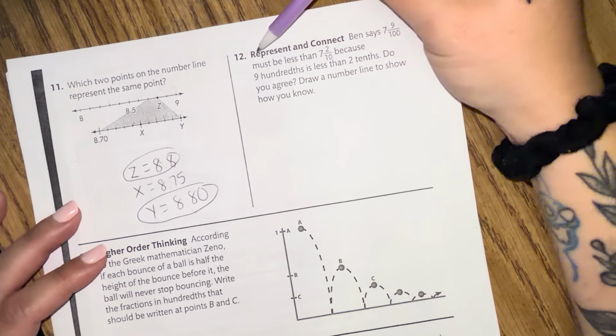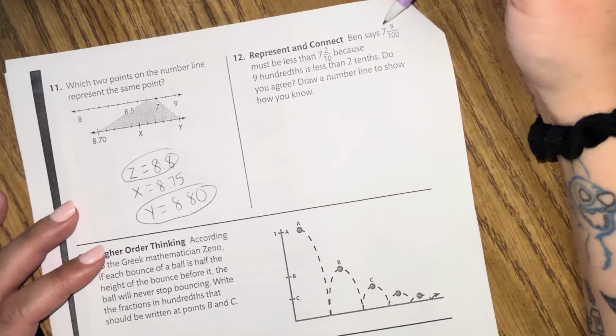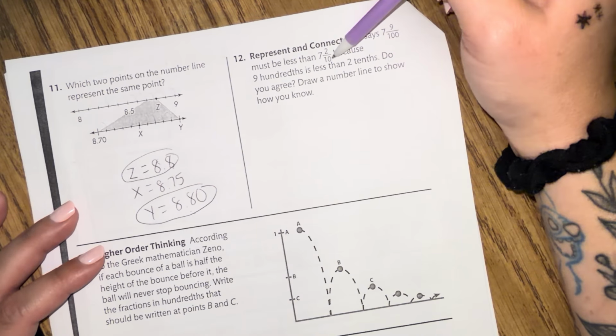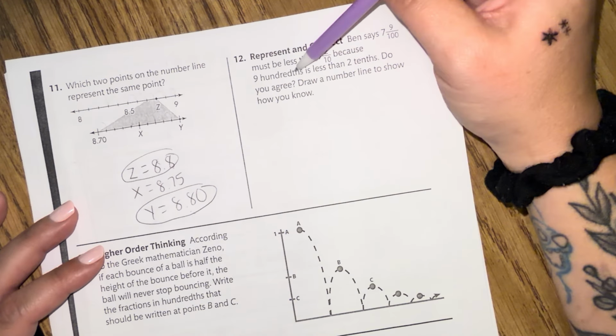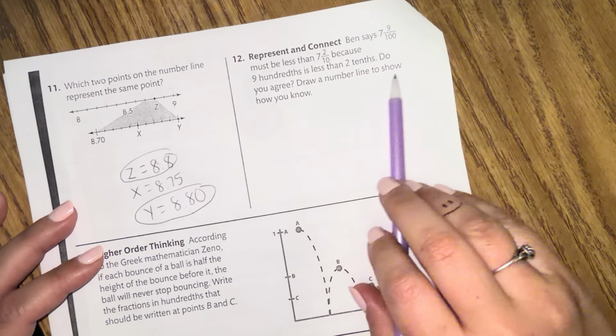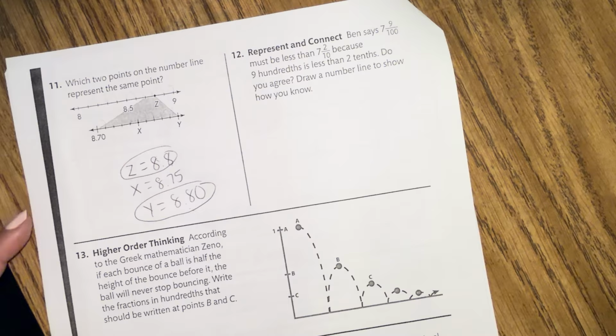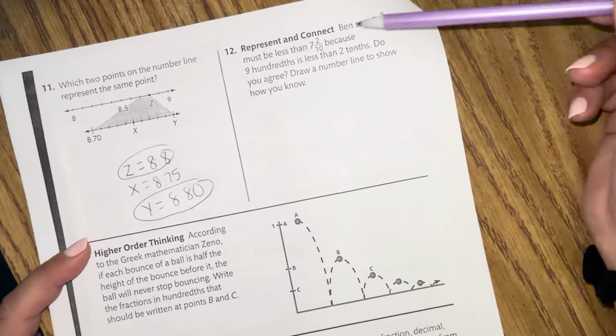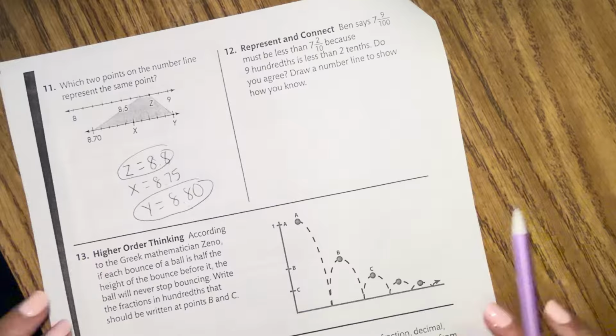All right, number 12. Ben says that 7 9/100ths must be less than 7 2/10 because 9/100 is less than 2/10. Do you agree? Draw a number line to show how you know. So you can draw your number line or you can cross multiply to compare, okay?